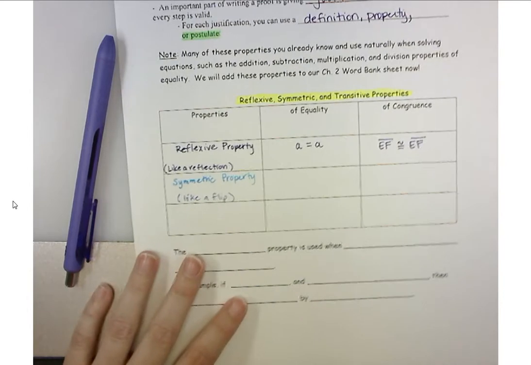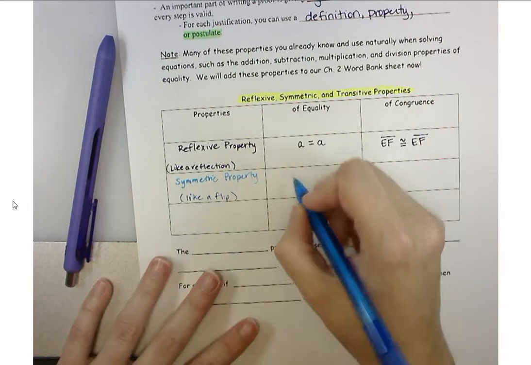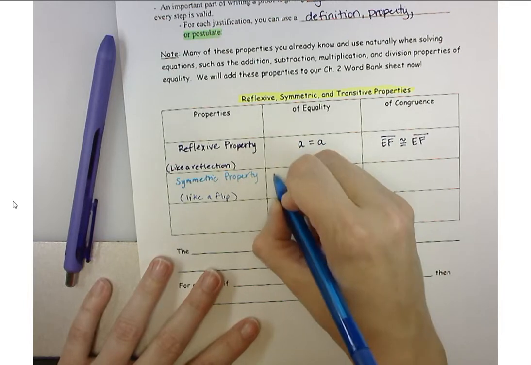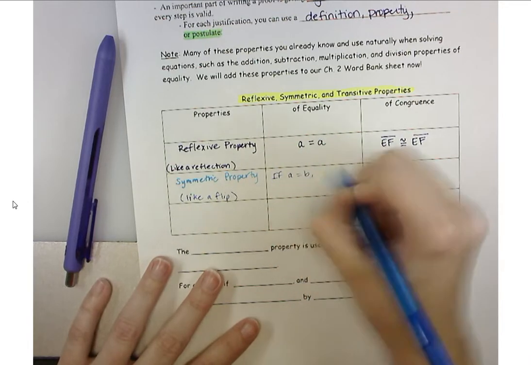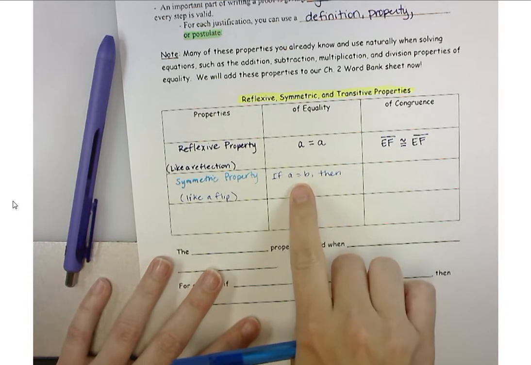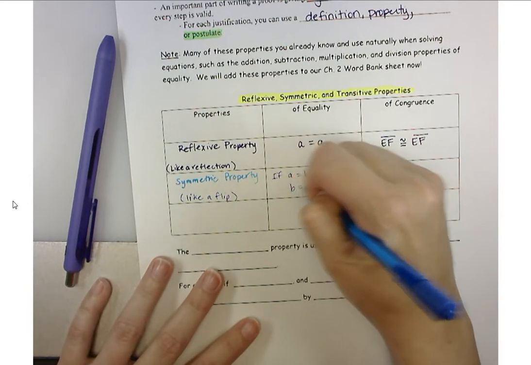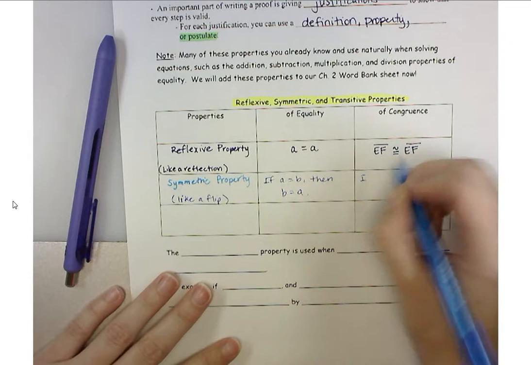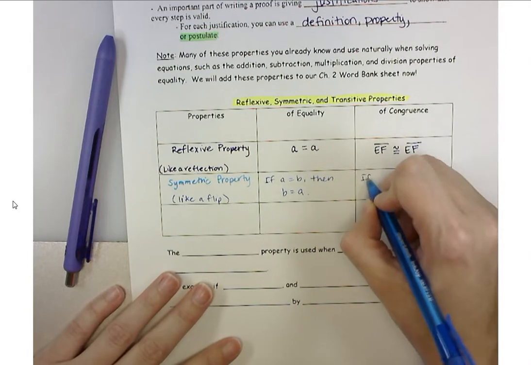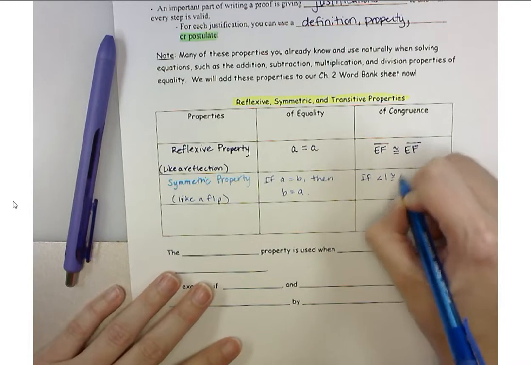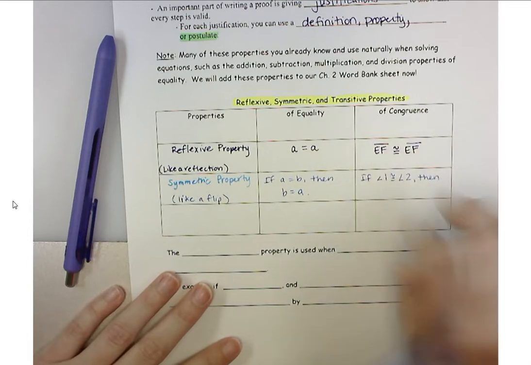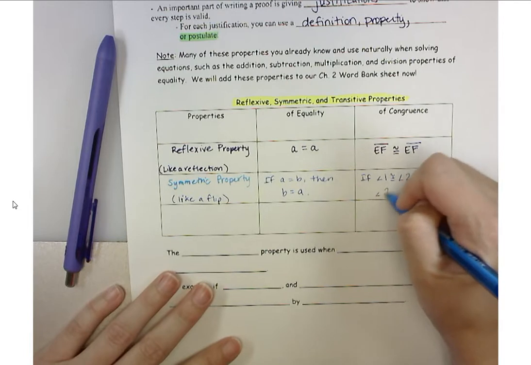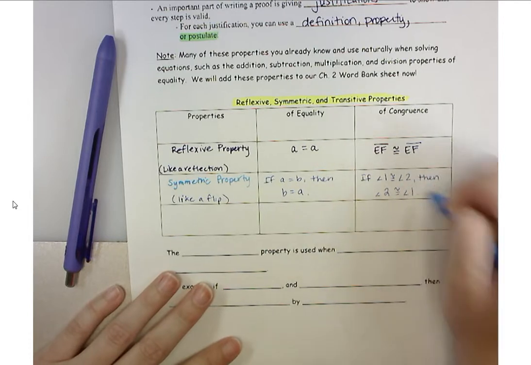So if A equals B, then if we flip those around, it would be B equals A. That would be the symmetric property. If A equals B, then B equals A. If it was congruence, if angle 1 was congruent to angle 2, then if I flip those around, angle 2 would be congruent to angle 1.